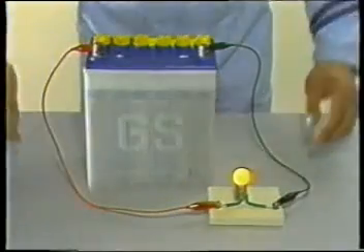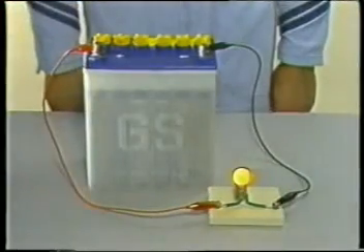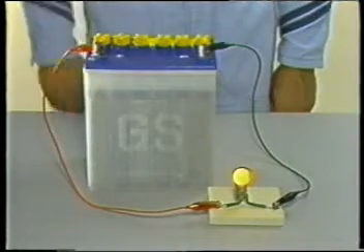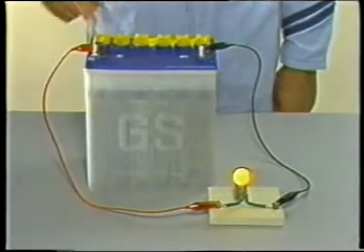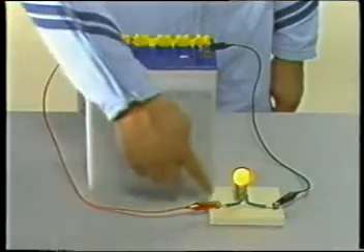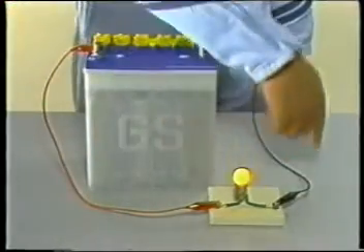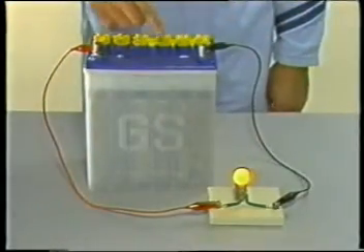The bulb goes on. The bulb lights up because current is flowing through it. Current flows from the positive terminal through the bulb and to the negative terminal of the battery, just as water flows from a higher to a lower place.